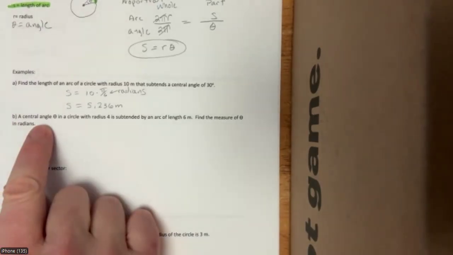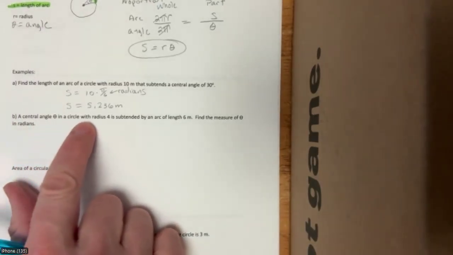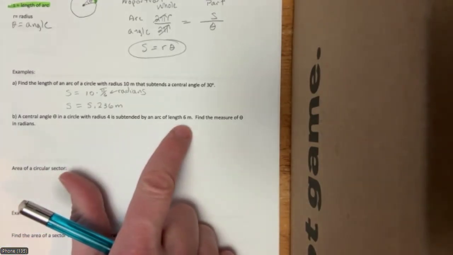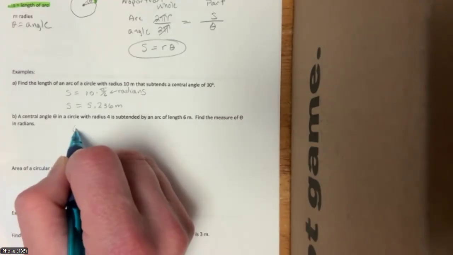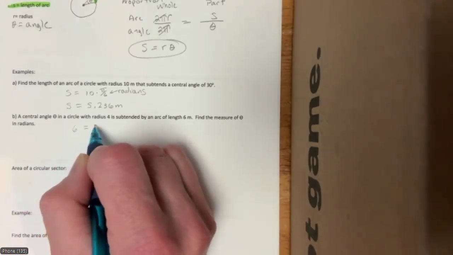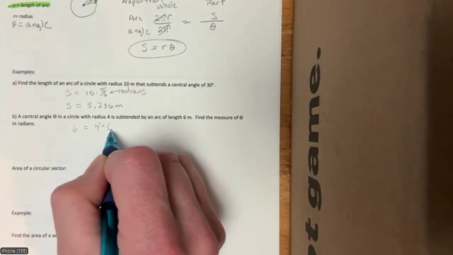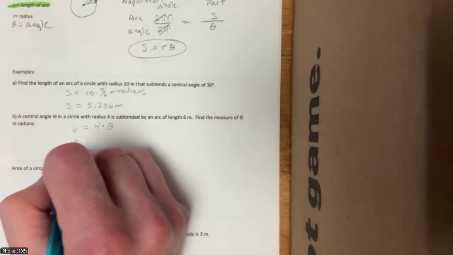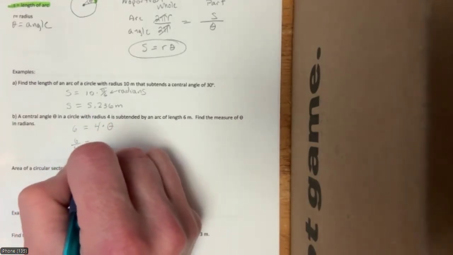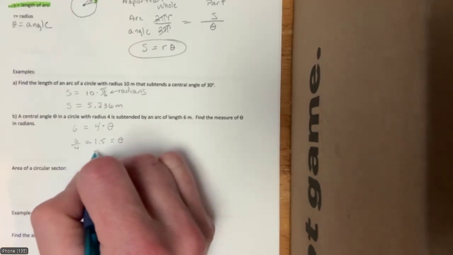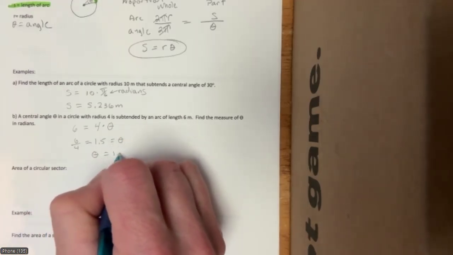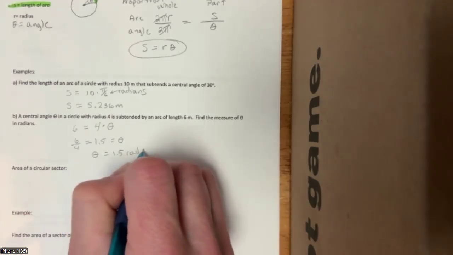All right, different question. A central angle theta in a circle with radius 4 is subtended by an arc of length 6 meters, and we want to find the angle theta. So let's use our same formula. So we know the arc length S is 6 and the radius is 4, and we don't know the angle. So it would be 6 divided by 4, which is 1.5 equals theta. So theta is 1.5 radians.